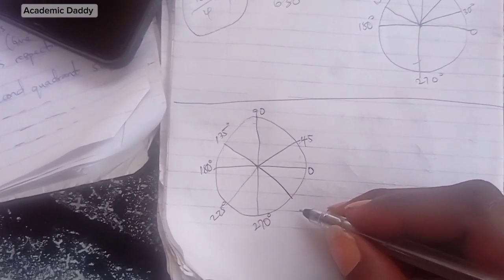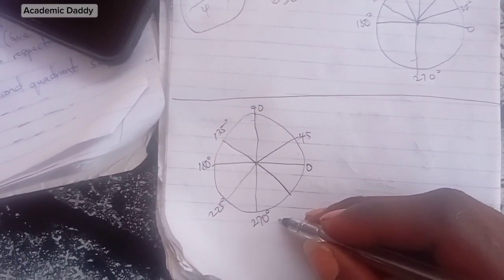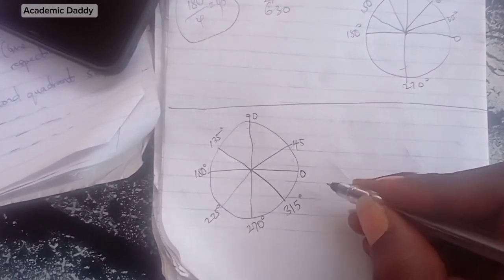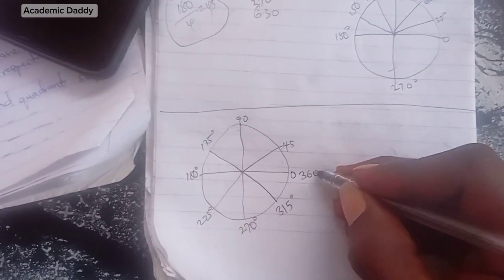270 plus 45 is 315 degrees, then 360 degrees.